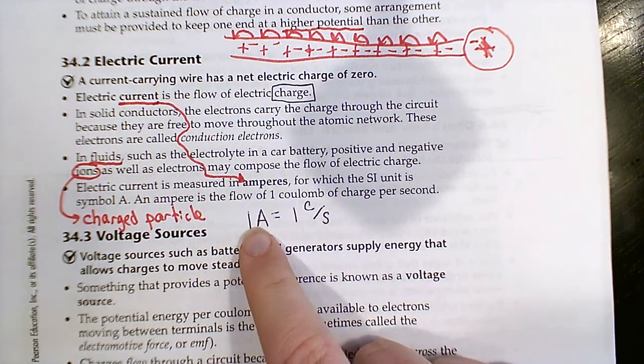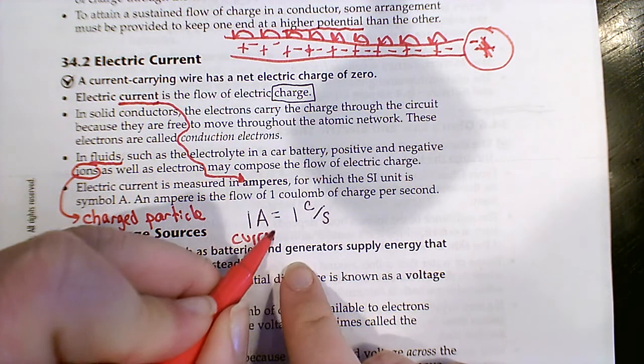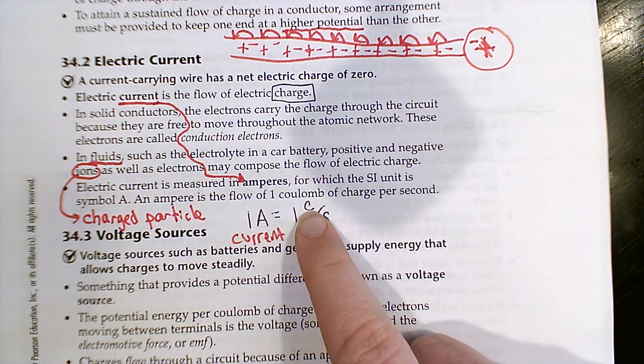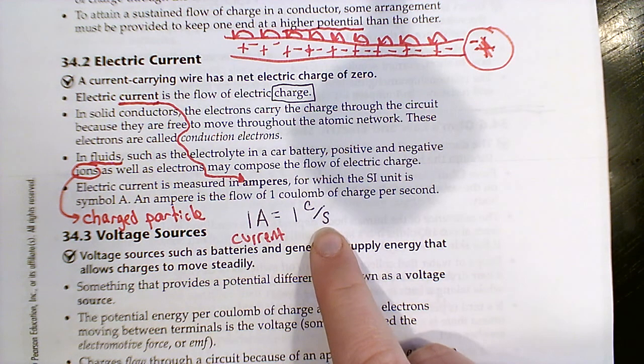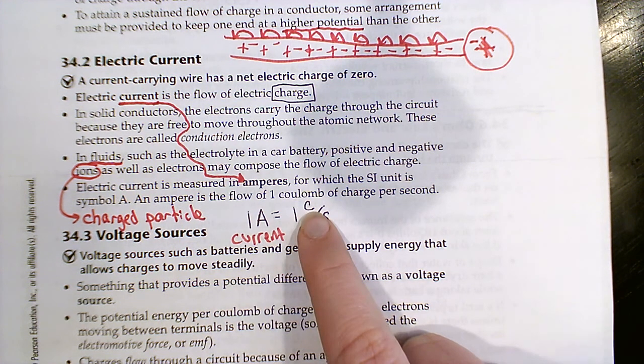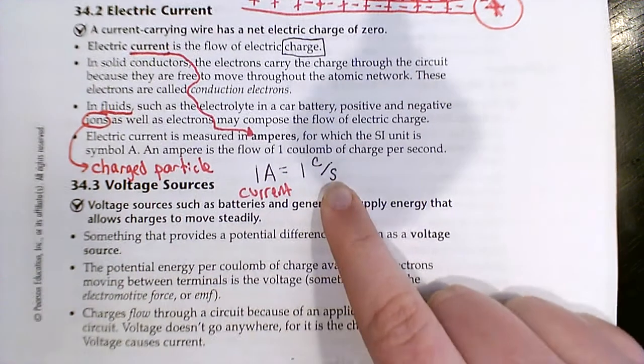So 1 ampere of current is that we are moving 1 coulomb of charge per second of time. So an ampere or an amp is 1 coulomb of charge that is moving per second.